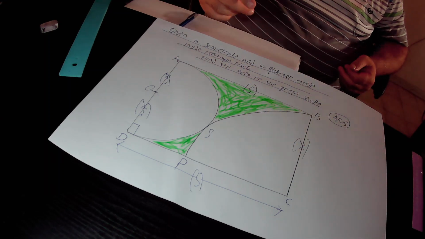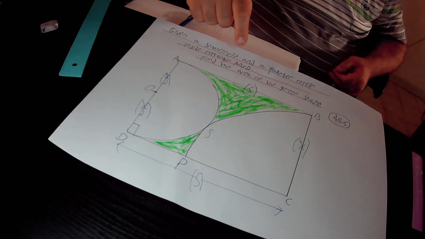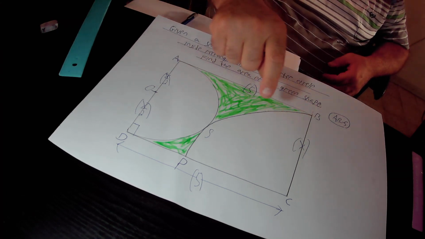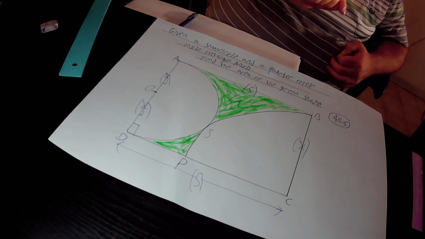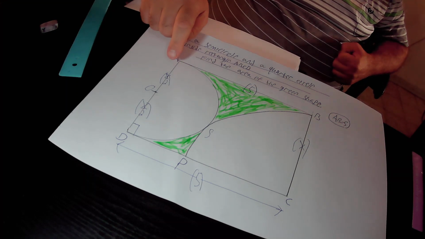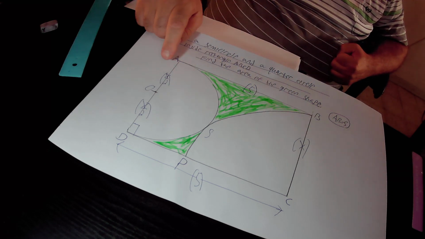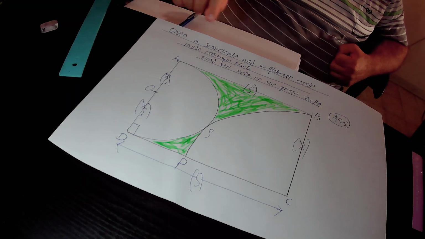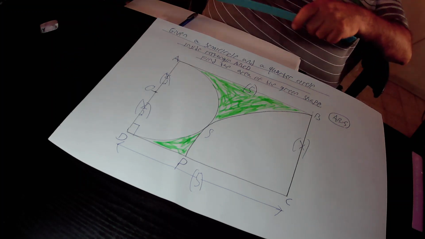And according to rule 10, the straight line OC must pass through the touching point, that is point S. So we connect points O and C together by a straight line, and we know that the straight line OC must pass through point S, that is the touching point.